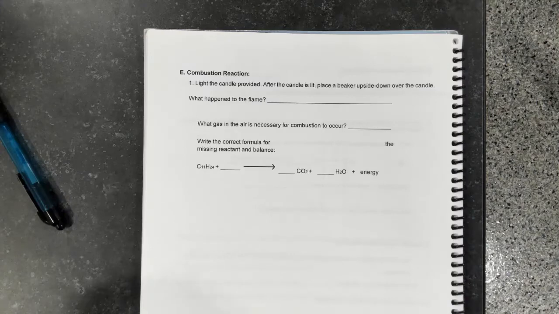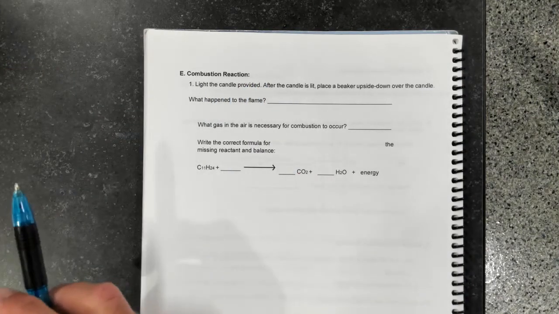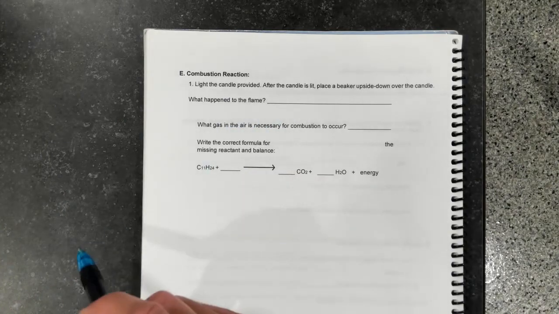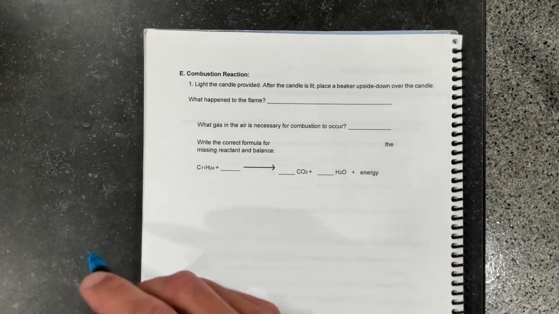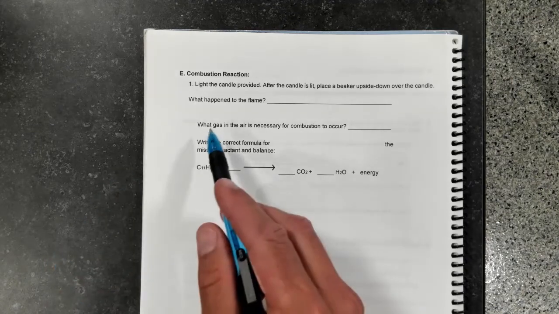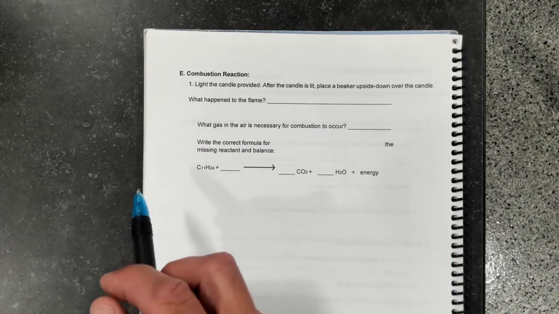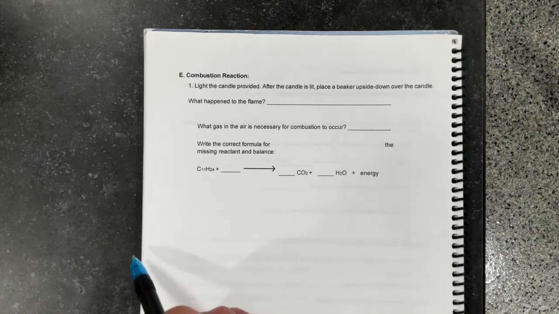So the next reaction that we're going to talk about is the combustion reaction. So we're going to light the candle, and then when the candle is lit, we're going to put a beaker on top of the candle and see what happens to the flames. And we're going to answer the question, which gas in the air is necessary for combustion to occur. And then we're going to try to write the proper formula here.